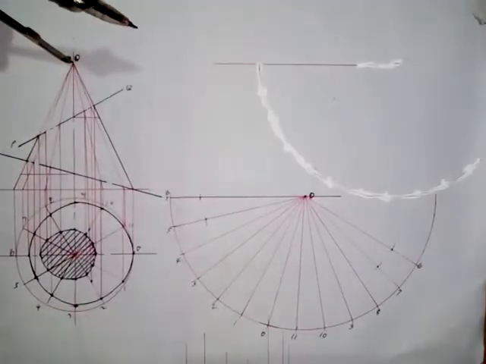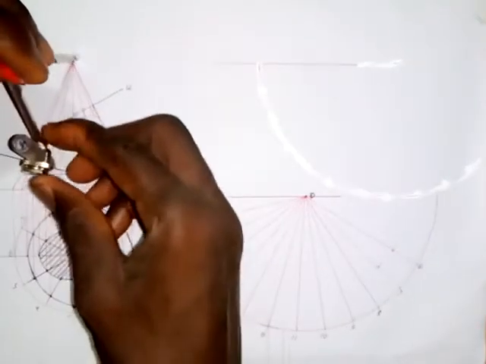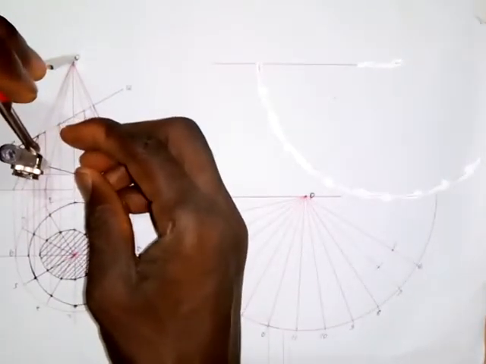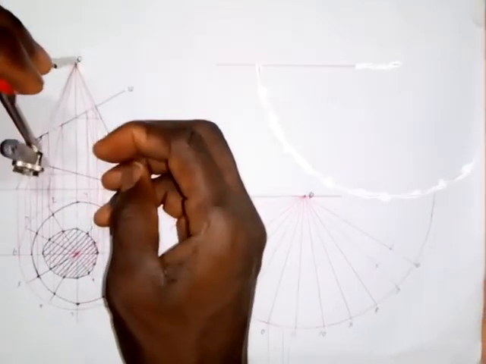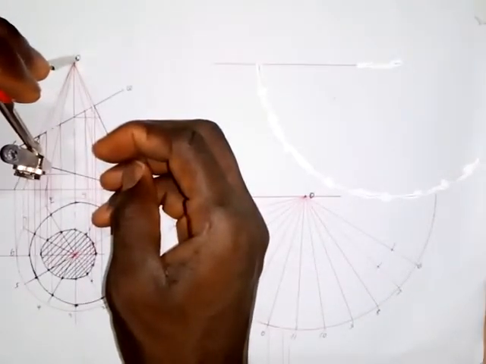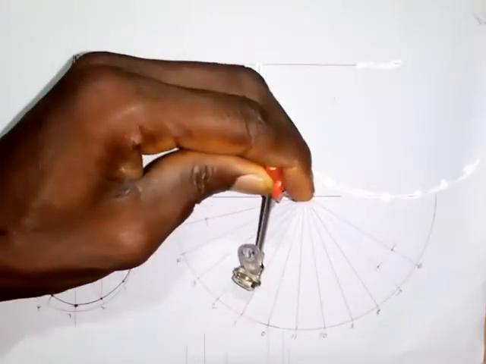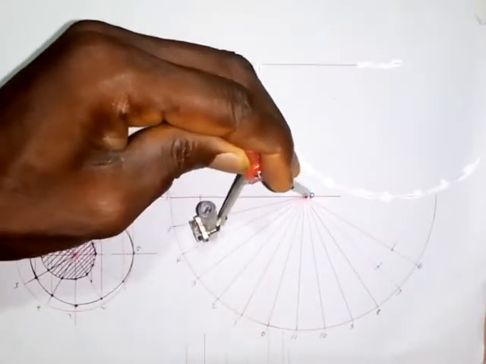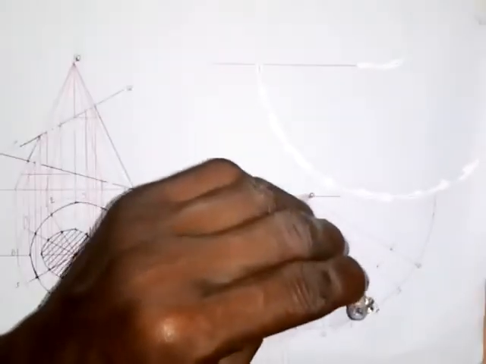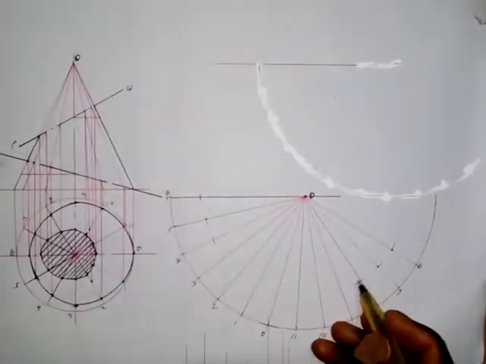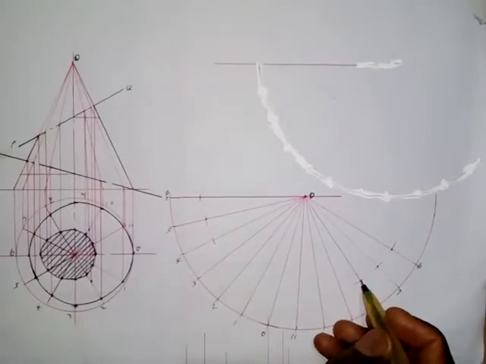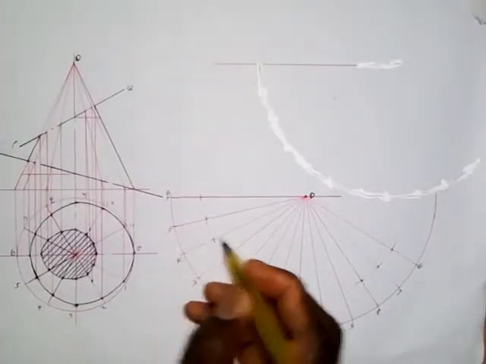Then from O extend to 4, 8. So this is bringing it here. So this is point 4, and this is point 8 here. So I will dot this point and also dot this point.